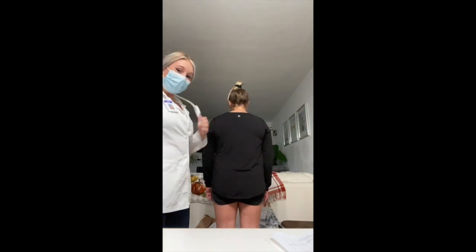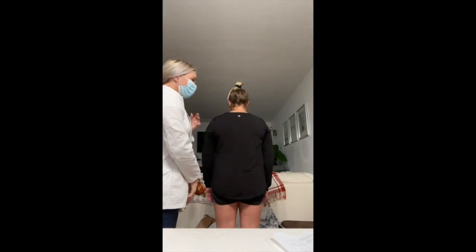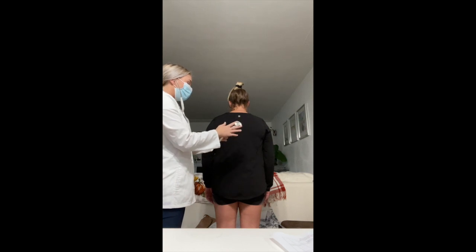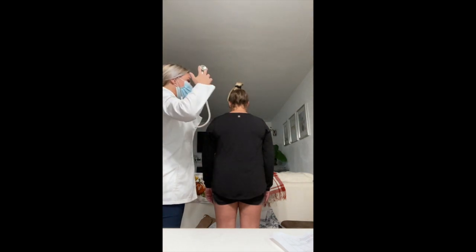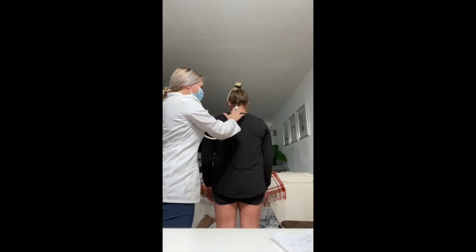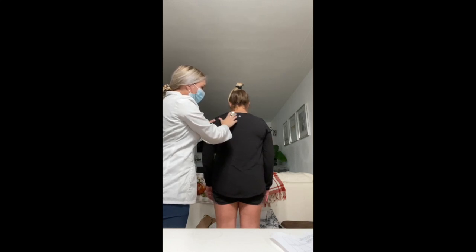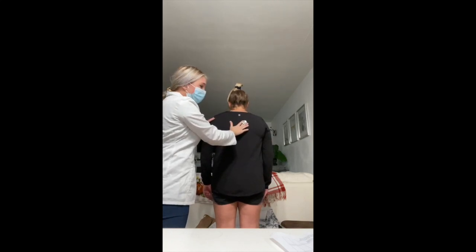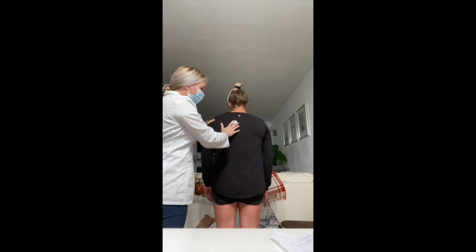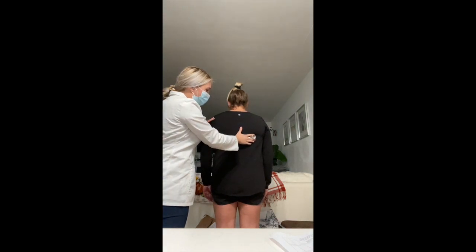So now I'm going to assess in 6 spots. So when you feel my stethoscope, you're going to take a deep breath in through an open mouth and then out with pursed lips. Between the shoulder blades, not on. And then I'm doing the bases of the lungs. This is underneath the shoulder blades.